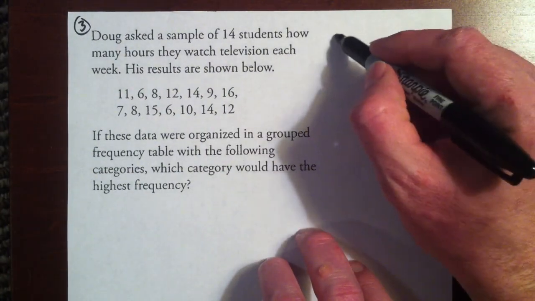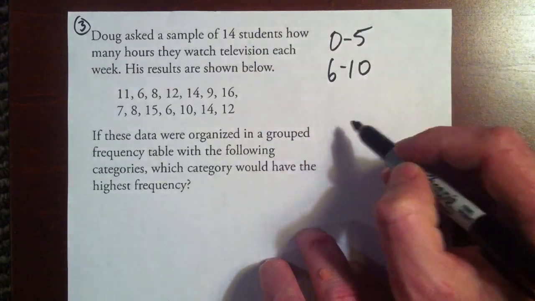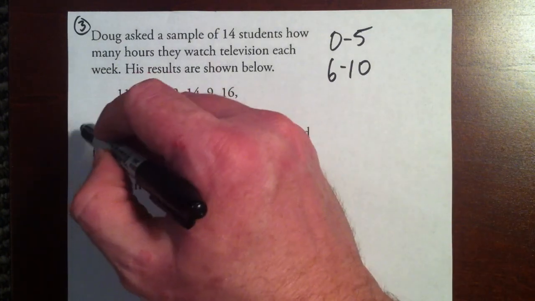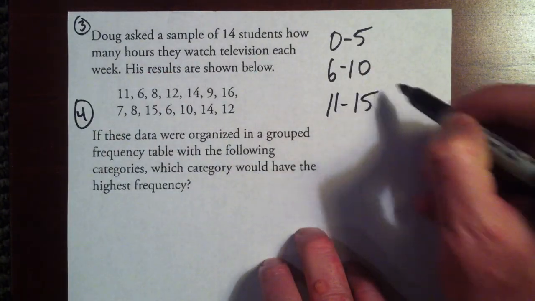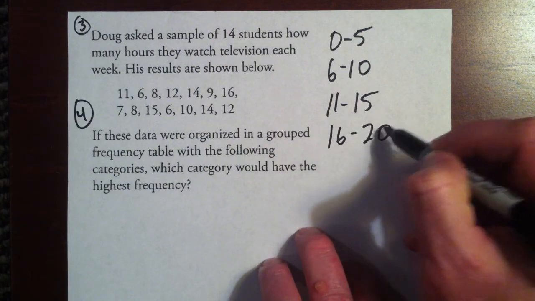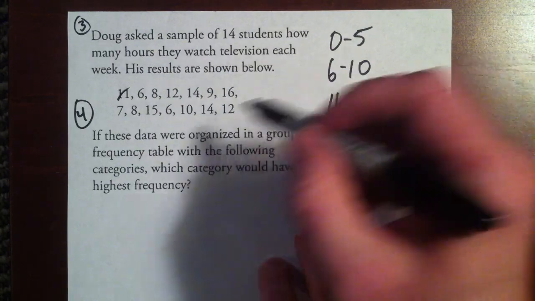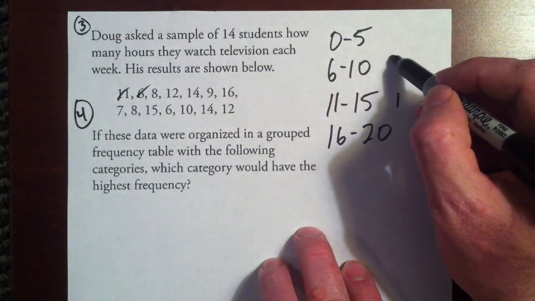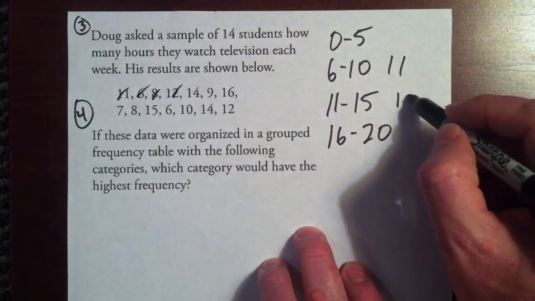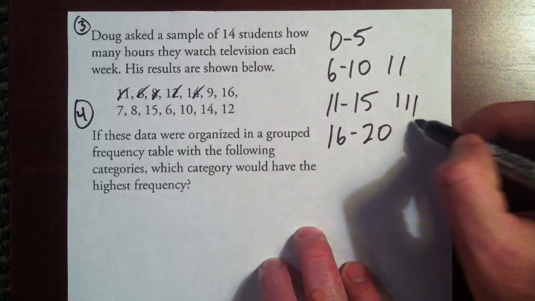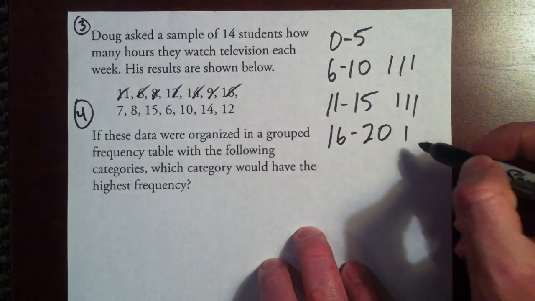Now, if you remember in class, I forgot on your worksheet to actually put the categories in, but I gave them to you on the board, and they were 0 through 5, 6 through 10, 11 through 15, and 16 through 20. Well, we have 11 here, and that goes here. 6 goes here. 8 goes here. 12 goes here. 14 goes here. 9 goes here. 16 goes here.